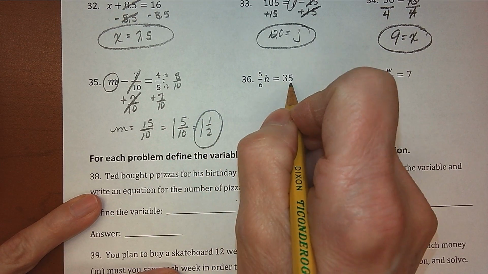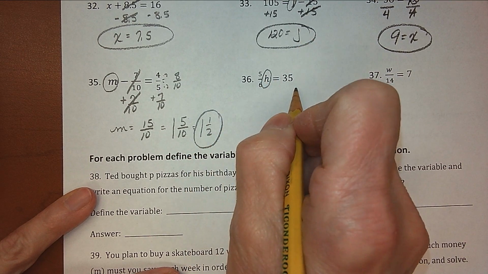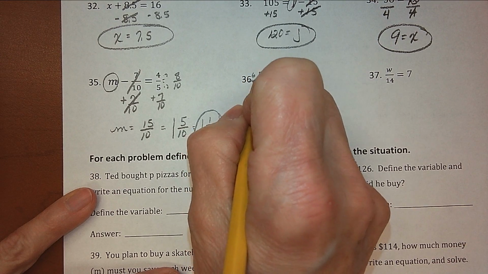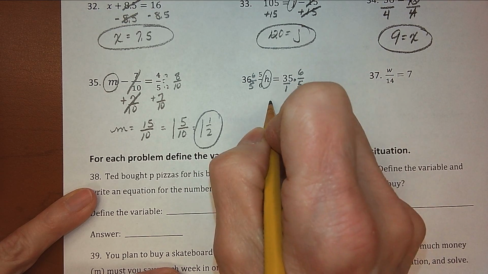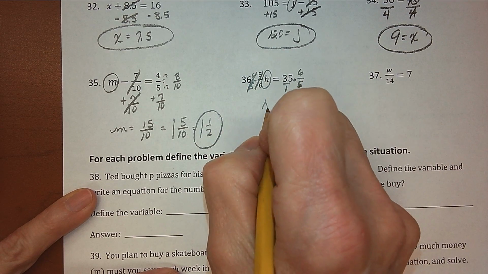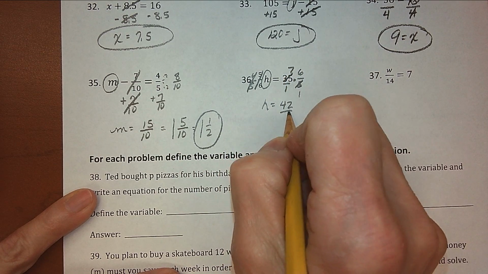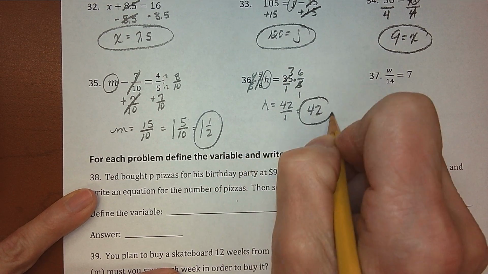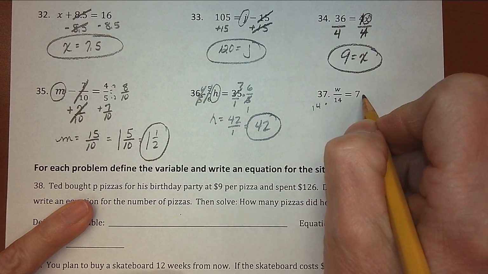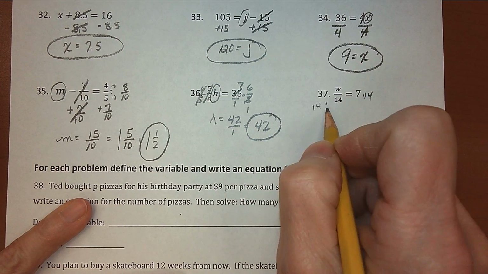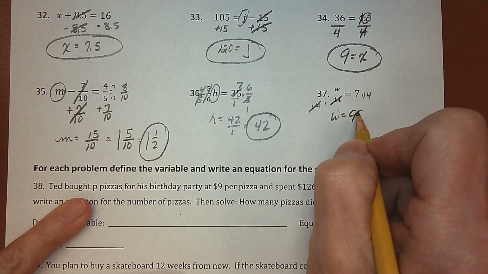5/6 times h equals 35. We want to get h all by itself. I'm going to divide both sides by 5/6, which means I'm going to multiply by 6 over 5. This is gone. H is equal to 42 over 1, which of course is 42. W divided by 14, we need to multiply by 14, which is the opposite of dividing by 14. W equals 7 times 14, which is 98.